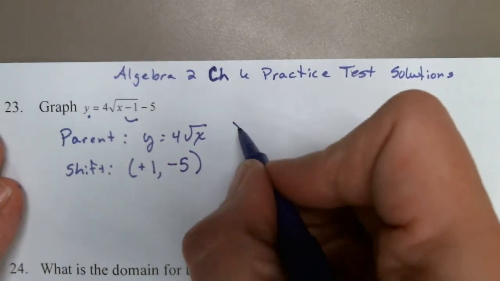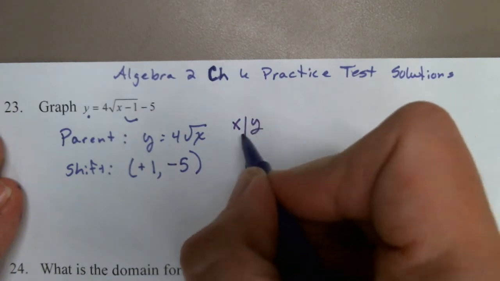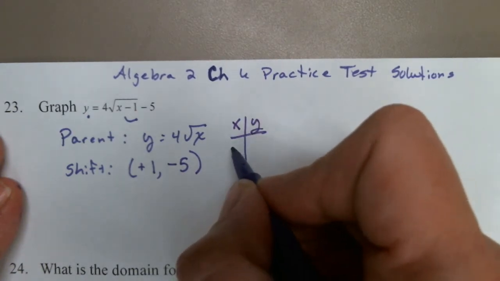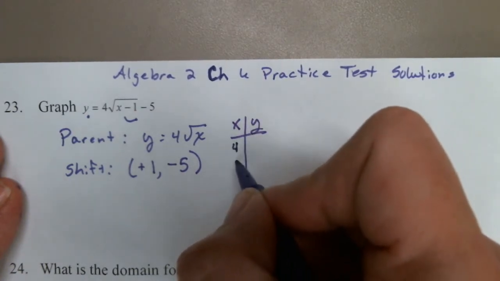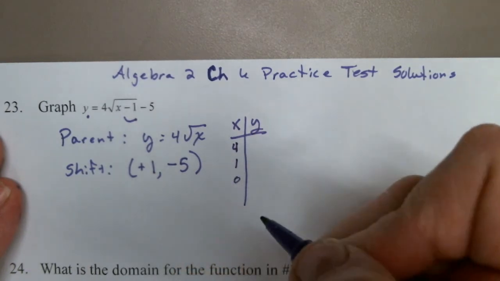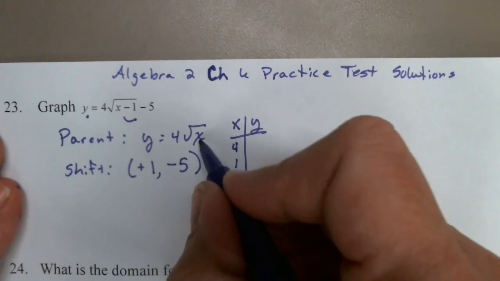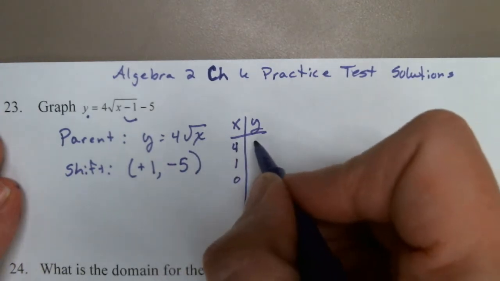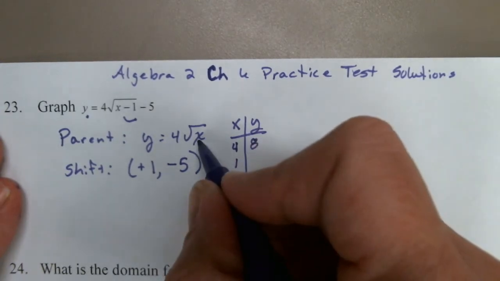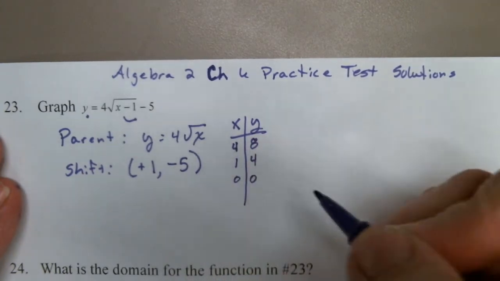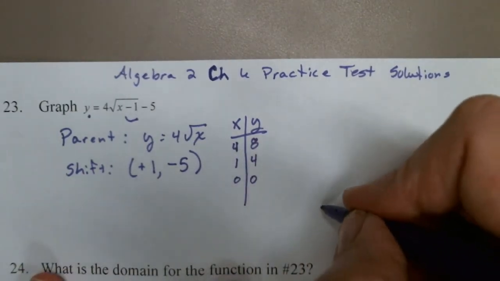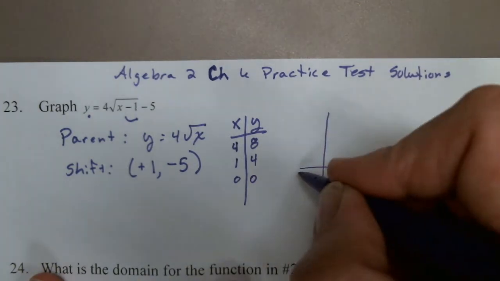Since it's a square root function, we're just going to go with perfect squares to make my life easier. Oh, and your life, of course. So 4, 1, 0. No negatives because it's square root. Square root of 4 is 2 times 4 is 8. Square root of 1 is 1 times 4 is 4. Square root of 0 is 0 times 4 is 0. Okay, so we'll graph the parent function and then we just need to shift it.